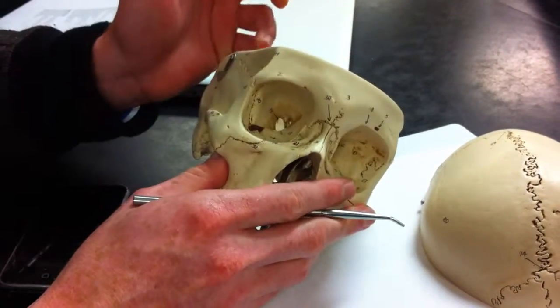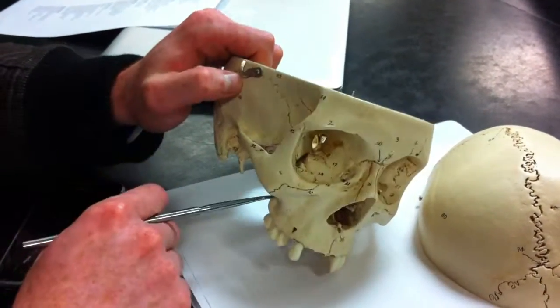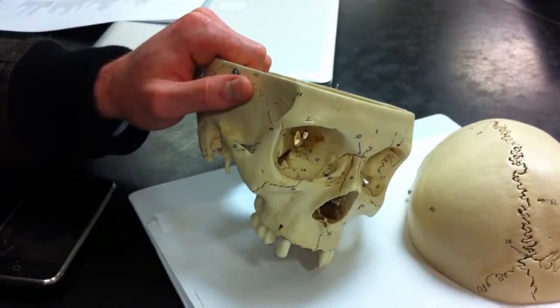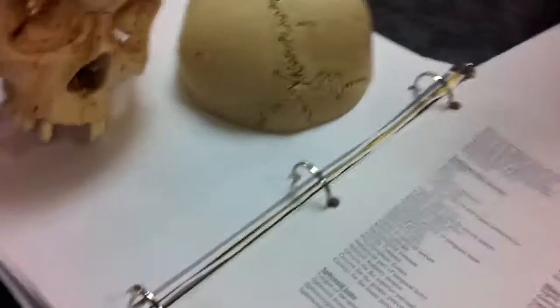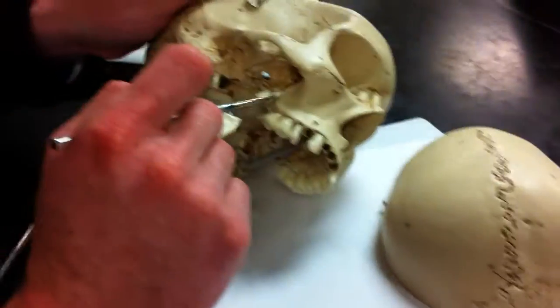Squamous? I forget. It's somewhere here, yeah, that one. These are the ones that are really hard to find. This is really testy. What's 62?